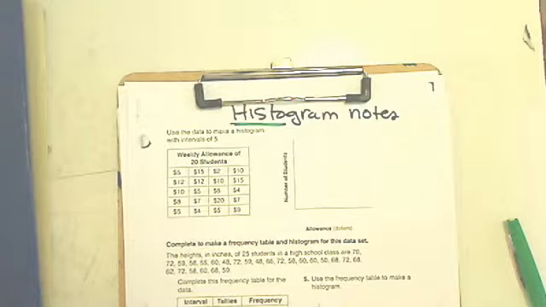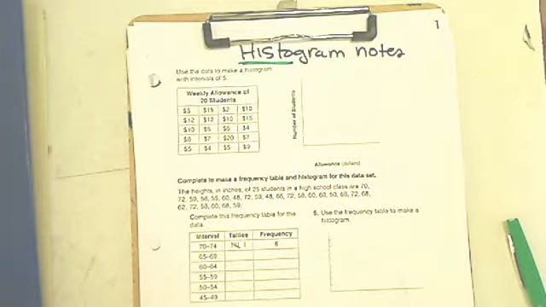It's all math. So, all this is telling you the history of the graph. This is not a line graph. This is kind of a bar graph, but it's extra. Okay? So here's what we need to do. First, we got to figure out, let's do the second one here, where it says complete the frequency table.